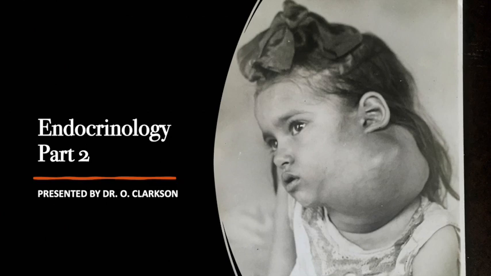But because Cushing's disease affects the pituitary gland, then you're going to see ACTH levels elevated because the pituitary is releasing way too much ACTH. You can also do a CT scan to see which areas are going to be affected by this disease.